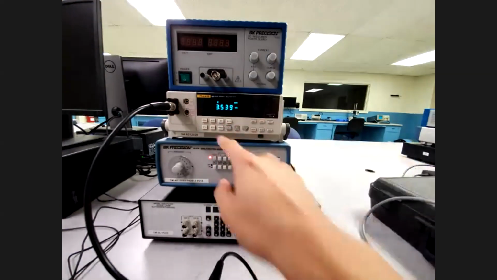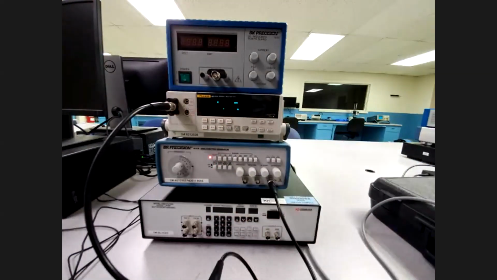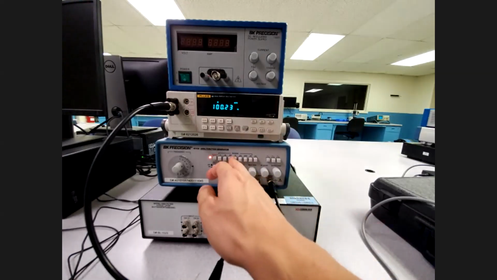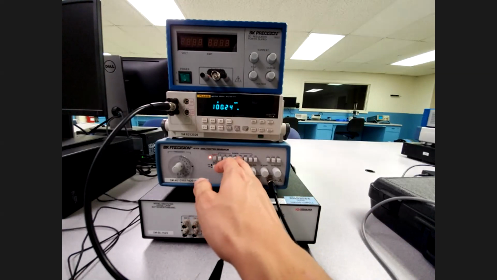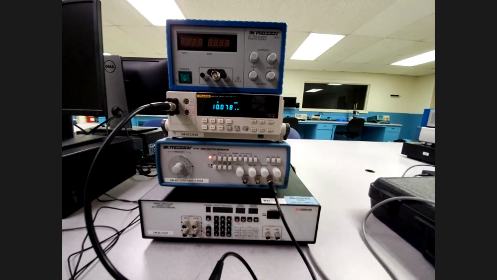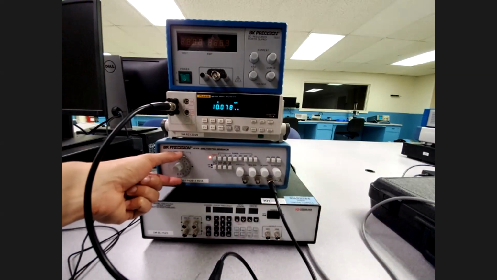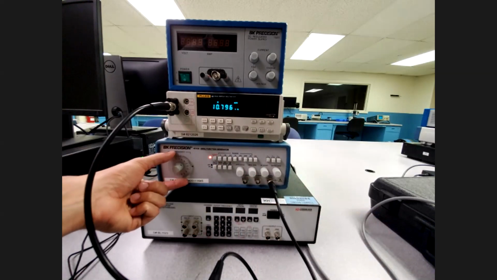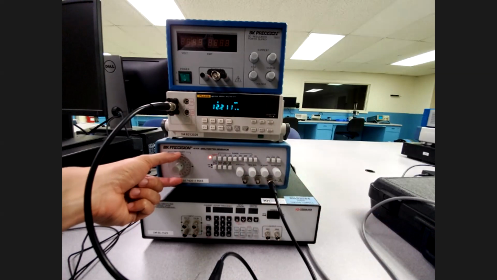I'm going to switch it to frequency, and it says 123 hertz. I'm going to switch it to 10,000. So I'm going to go up by 2 orders of magnitude, and I'm going to multiply that frequency to reach 10,000.